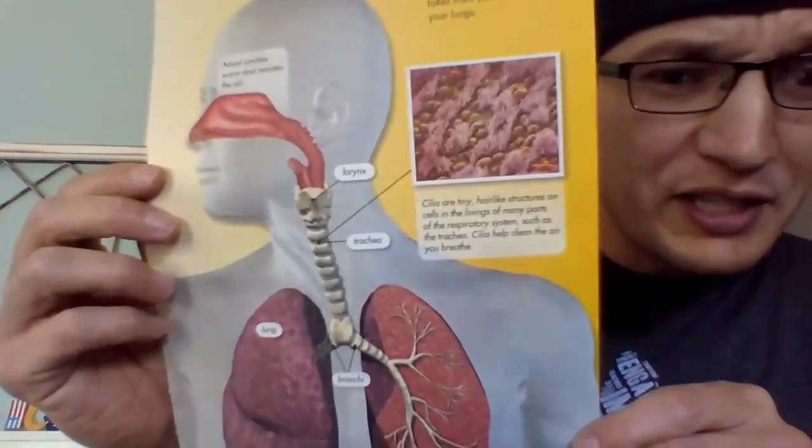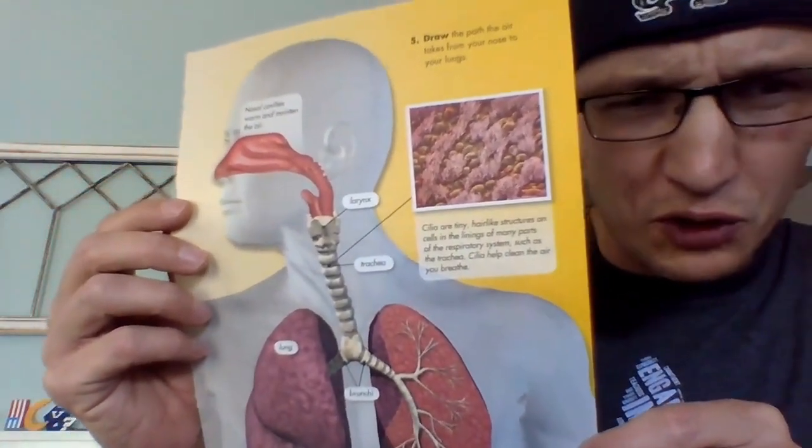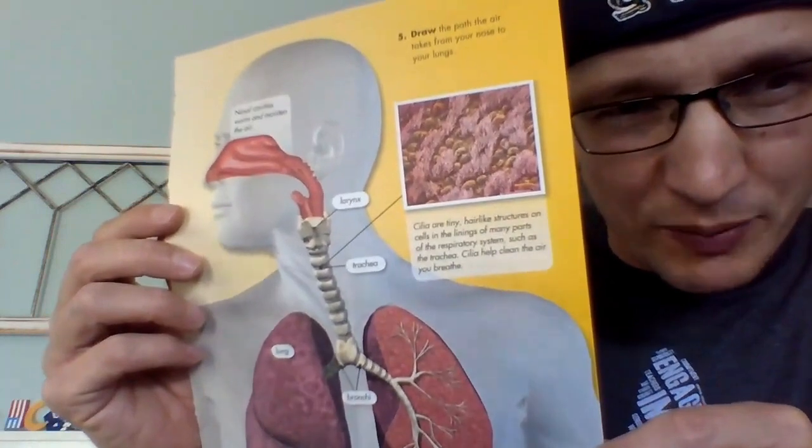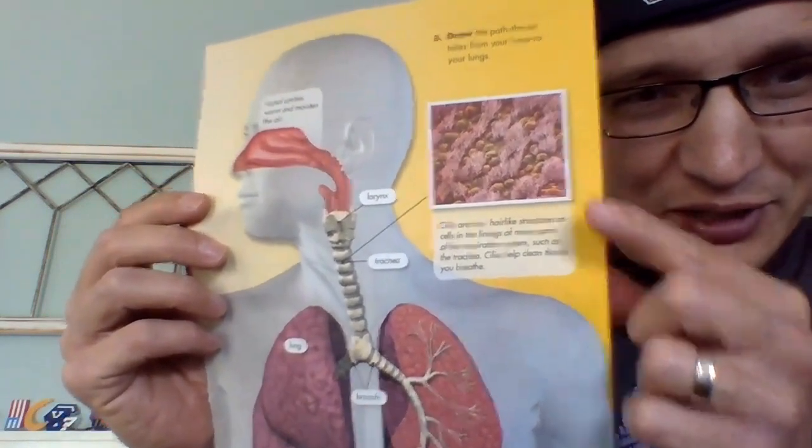You see, there are different parts of your lungs, or the way that your air gets into your body. It starts by going in your nose like this. Hey guys, check out the size of this booger. Oops. And then it goes down into your larynx.